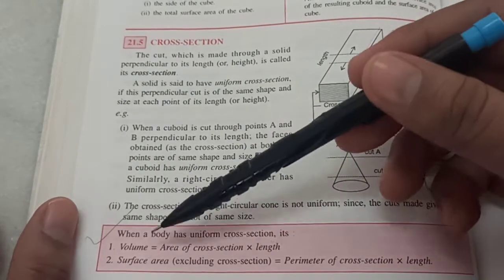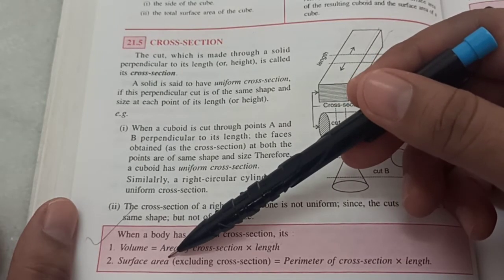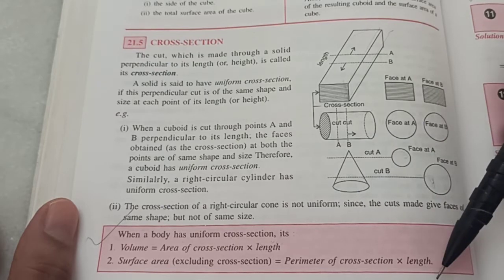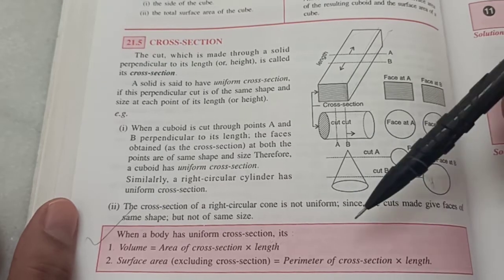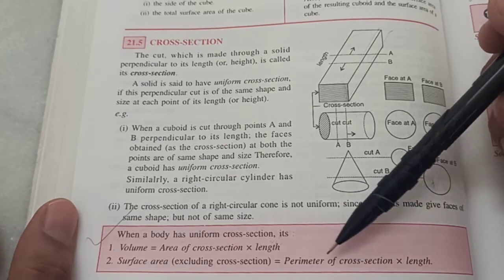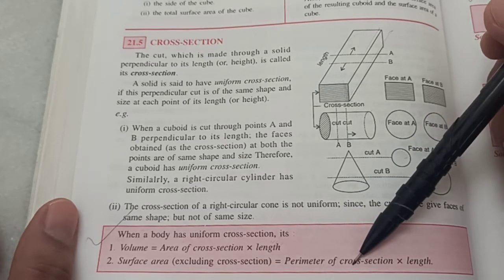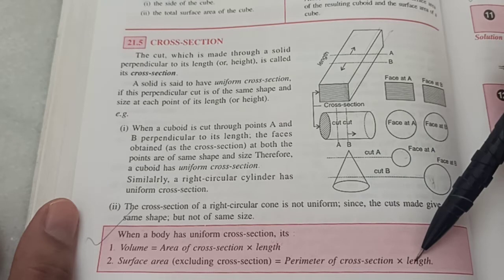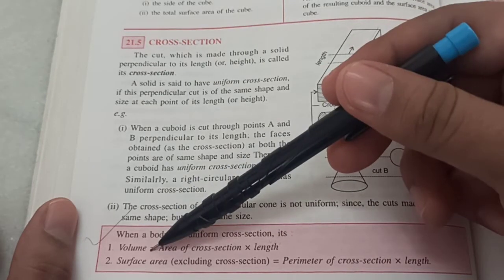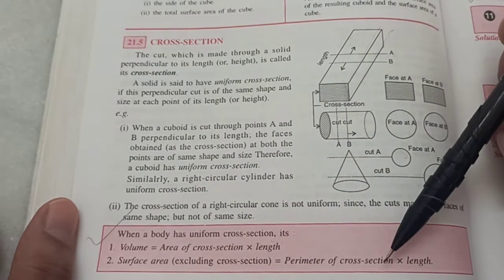Similarly, we can find the surface area, which is perimeter into length. Now notice one thing, perimeter is always a one-dimensional quantity. It's measured in centimeters. And length is also in centimeter. So centimeter into centimeter is centimeter square, which is the unit of area. So that way it makes sense.